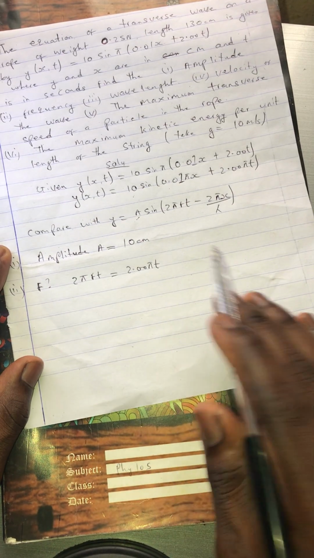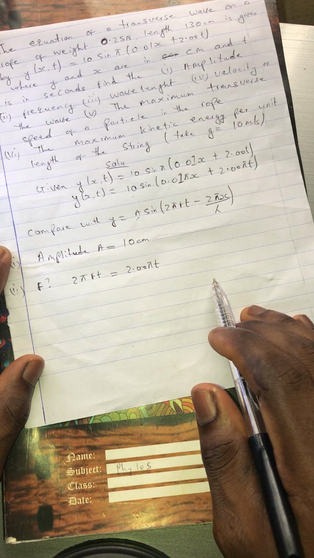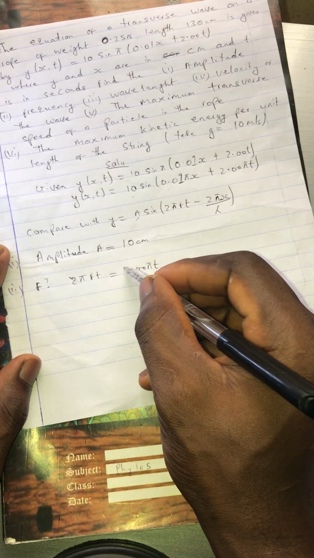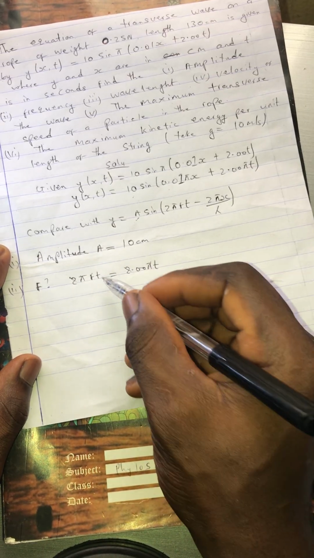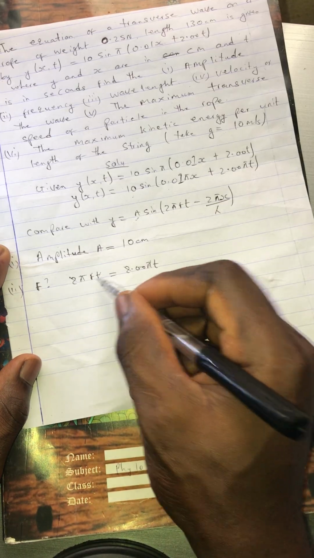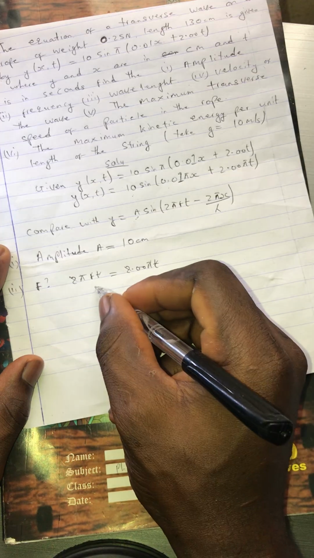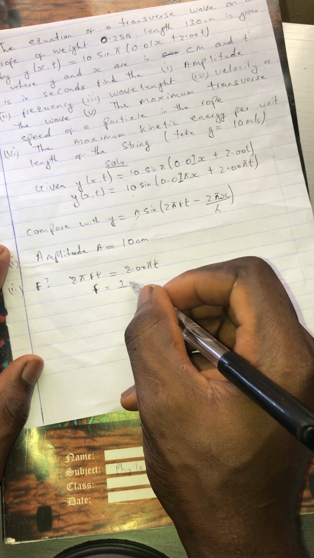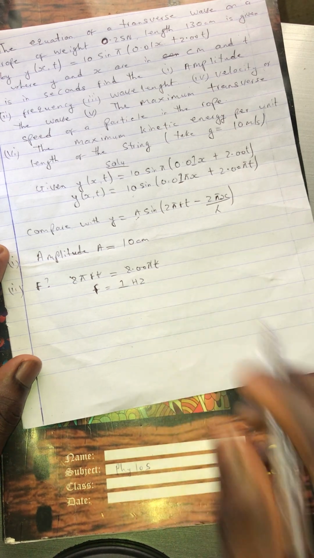You just compare the two of them now. Now there are two things that are common. I just cancel out the ones that are common. We have 2 here, we have 2 here, 2 we cancel 2. We have pi, pi we cancel pi. We have t, we cancel t. You can see. Then we are left with f is just equals to 1. Hence, that is our answer.